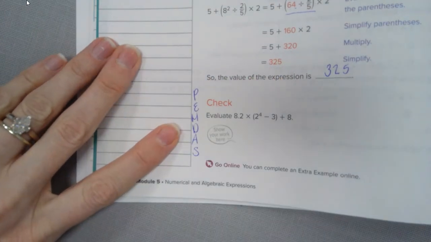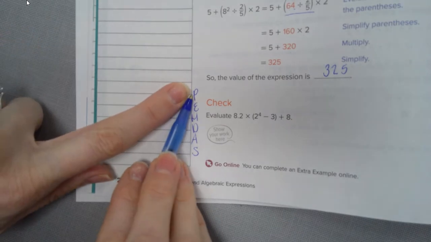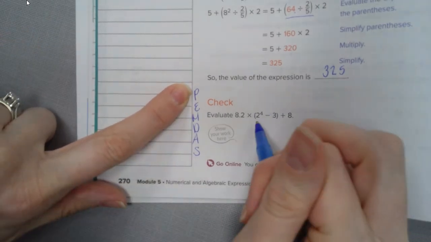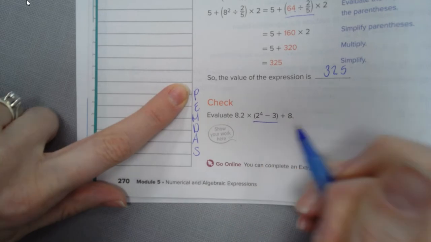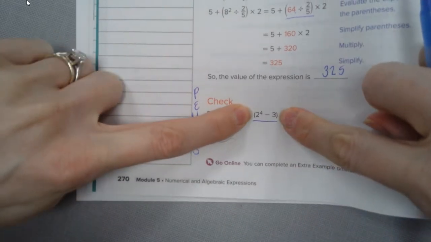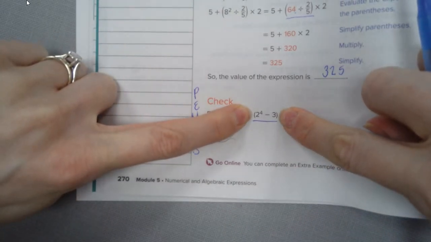The first thing I'm looking for is grouping symbols or parentheses. I see it right here. So I need to take care of whatever's inside. I'm going to ignore everything else. I have 2 to the 4th power minus 3.